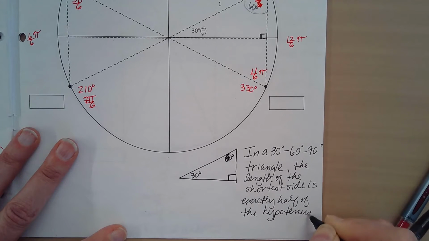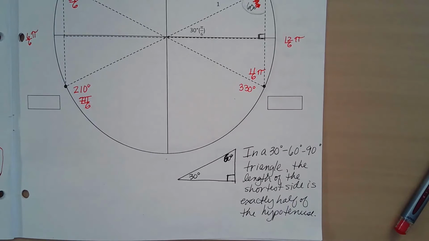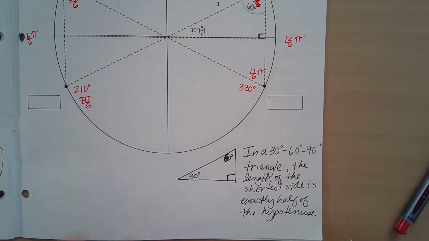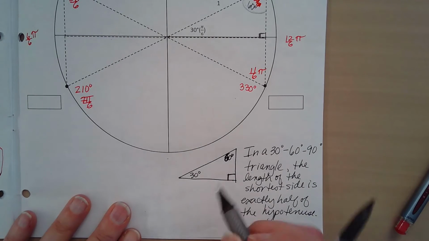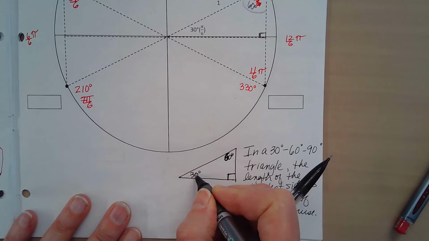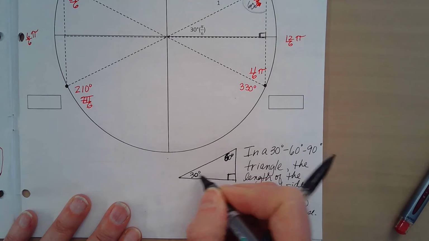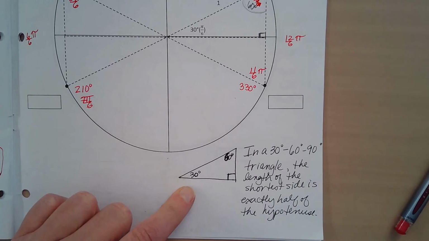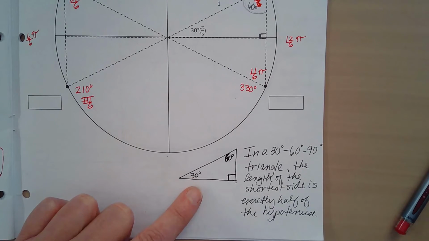There are special triangles. The one we were talking about yesterday, the 45-degree triangle, was special because it was isosceles. And a 30, 60, 90 has special qualities too. There's always going to be a short leg and a long leg because the 30-degree angle is smaller than the 60, so the side associated with it will be shorter. So the shortest side is exactly half the hypotenuse.